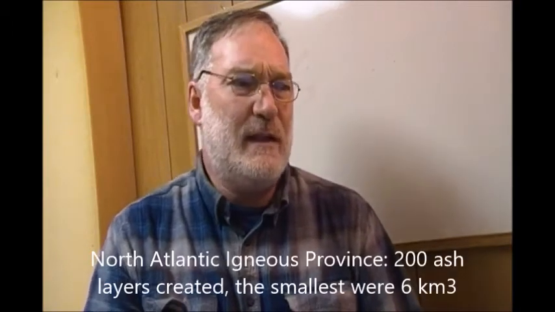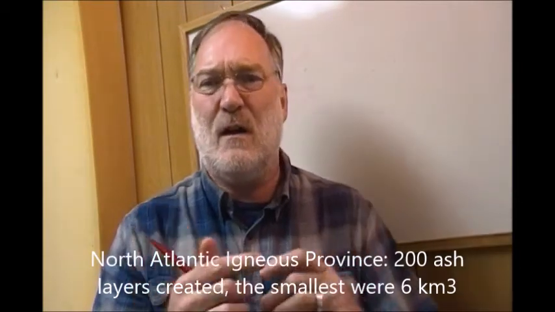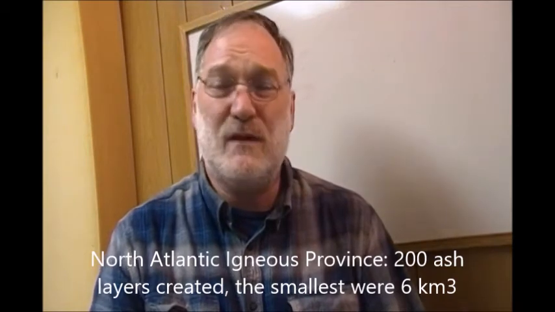The Eocene eruptions, the ones in the North Atlantic Igneous Province, were massive compared to those. About 200 ash layers were deposited. The smallest layers were 6 cubic kilometers of ash, so 6 times what caused 3 years of cooling. 6 cubic kilometers of ash were the small eruptions. Over 200 ash layers were deposited.